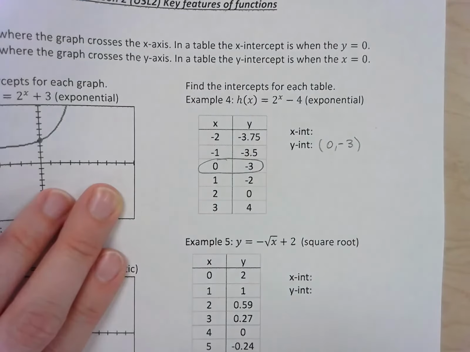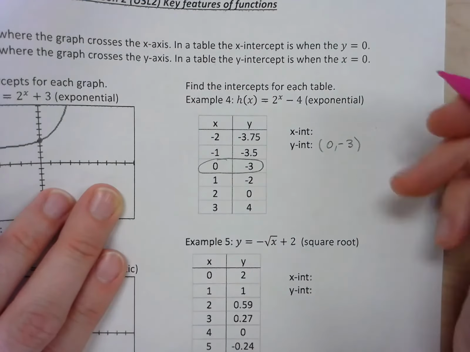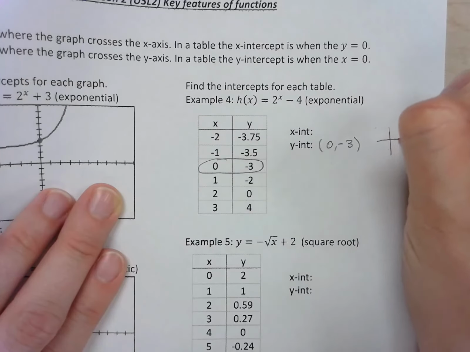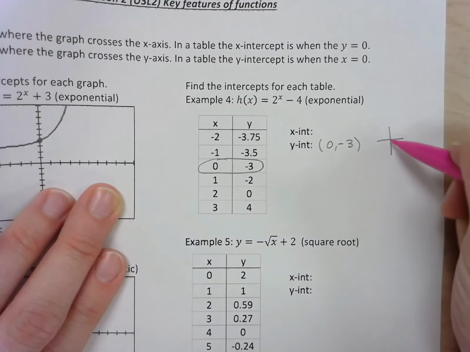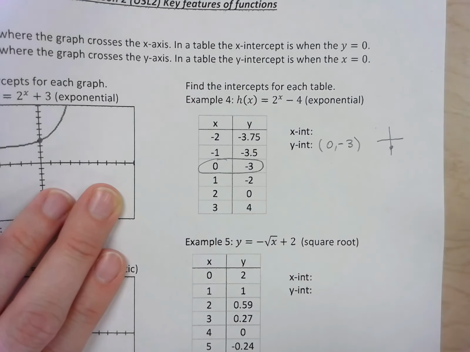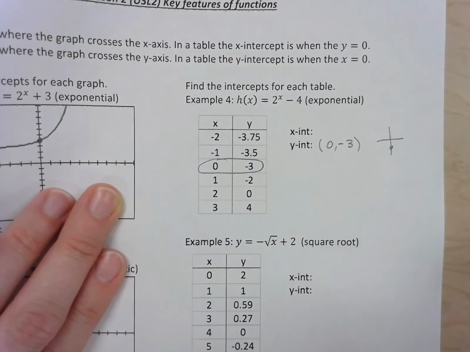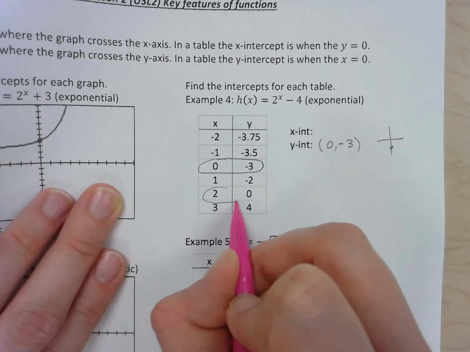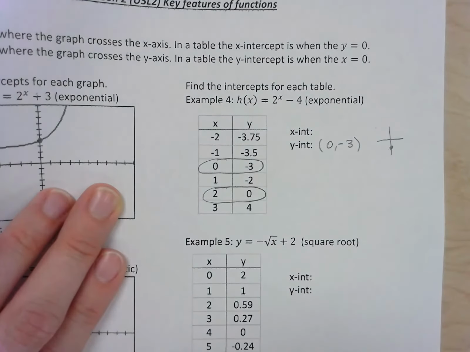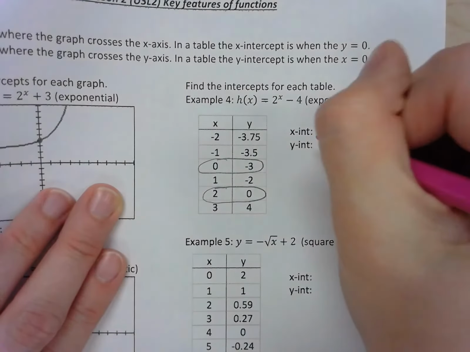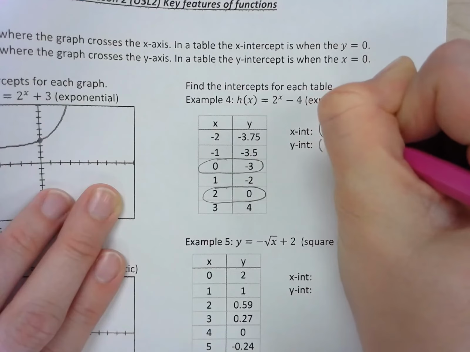Again, clearly label your x and y-intercepts. Think about if you graph that point. 0, -3 on a graph would fall 0 for the x-axis, -3 for the y-axis. It would fall on the y-axis, so that's why it's our y-intercept. The other 0 we see here for the y value would be our x-intercept, 2, 0.